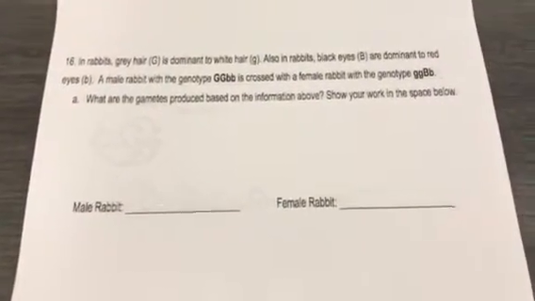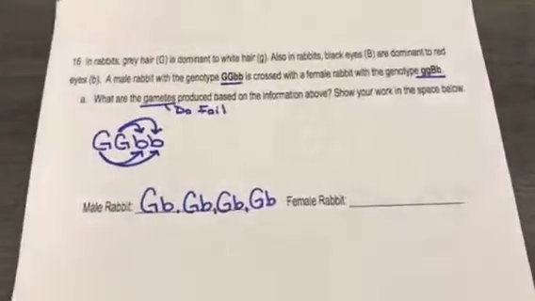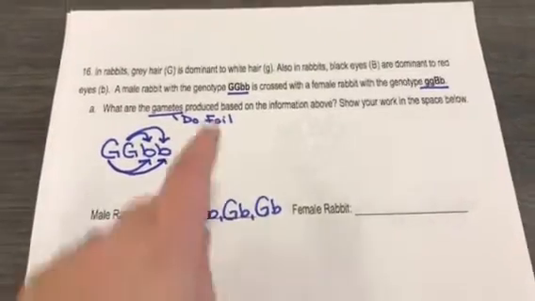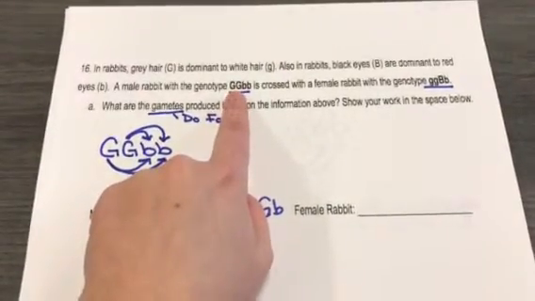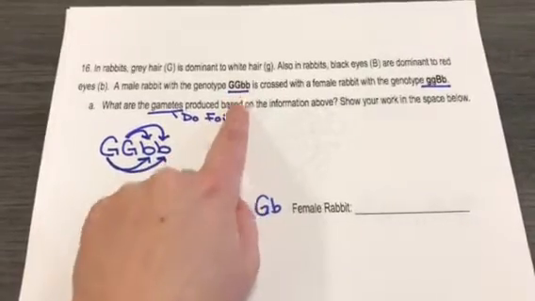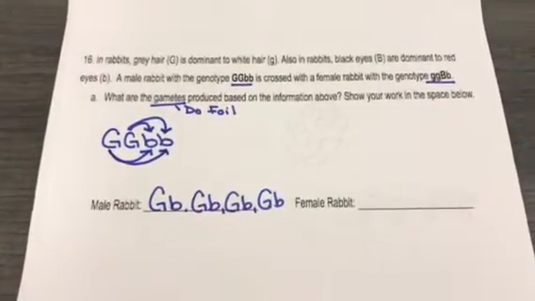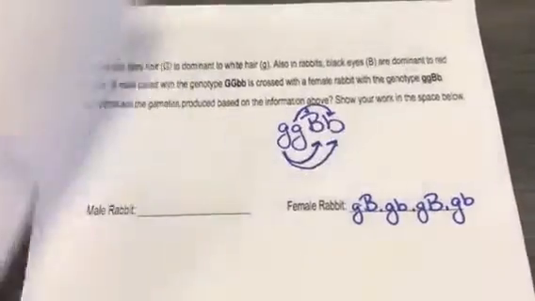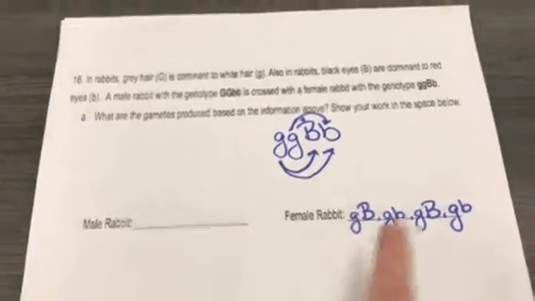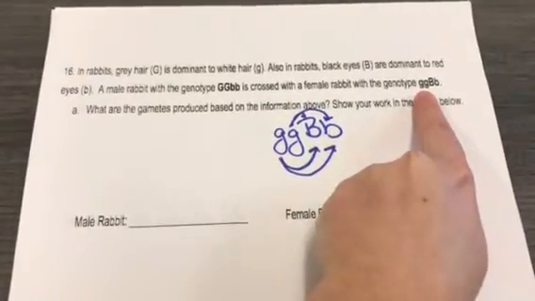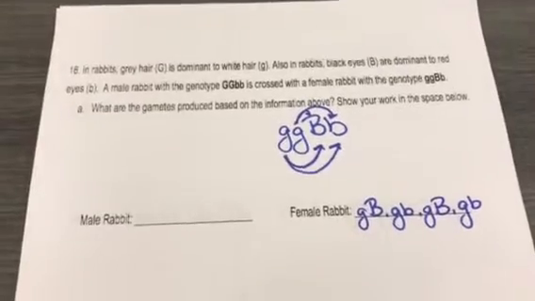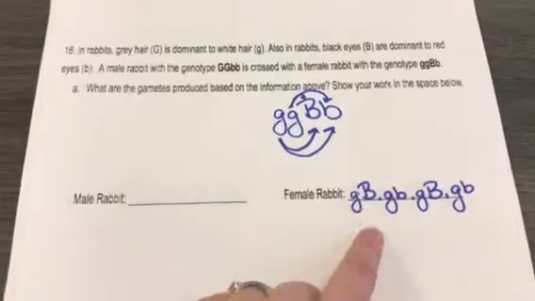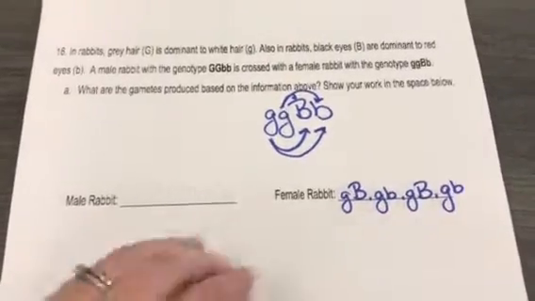16 is a dihybrid cross. We know that the first step with our dihybrid cross is to find the gametes. We have to do FOIL. So it tells us that the male rabbit is capital G, lowercase b. He can only give one combination, big G, little b. Whereas the female rabbit, it tells us, is little g, big B, little b. So she has a couple combinations. She could give a little g, big B, or a little g, little b. And she does that twice.